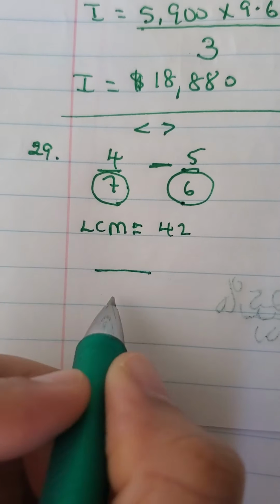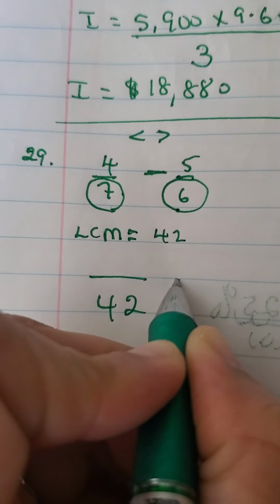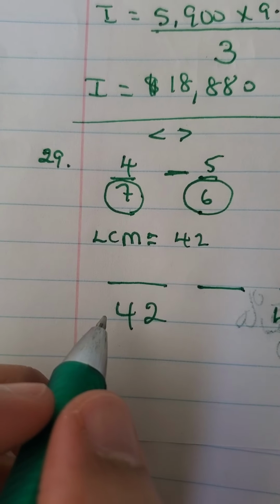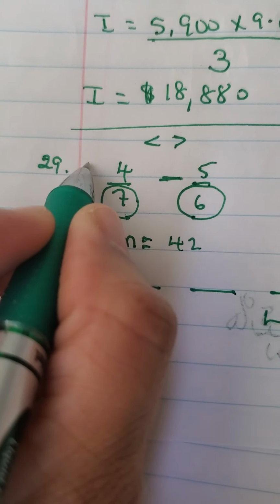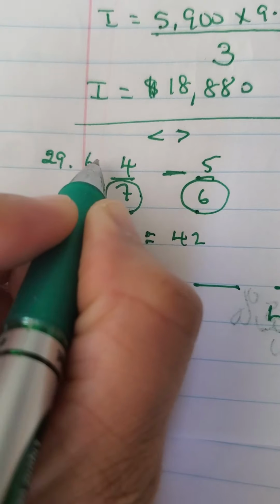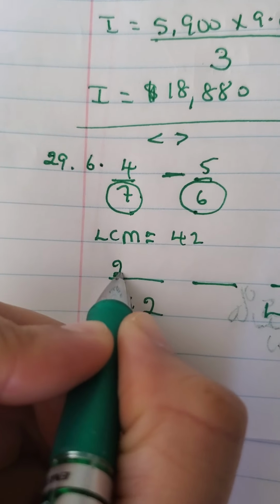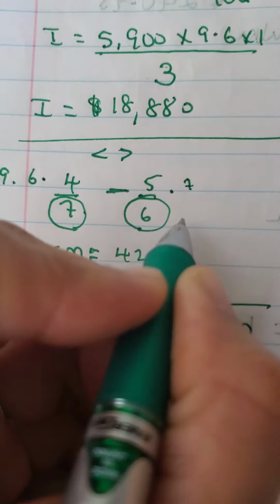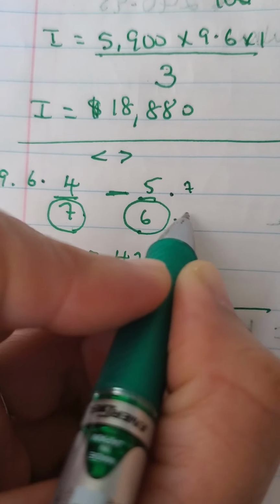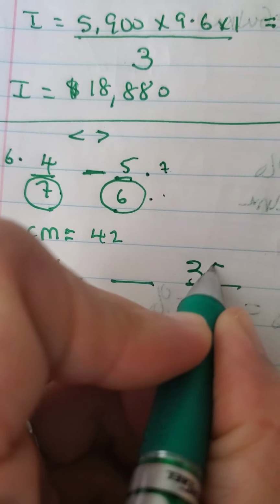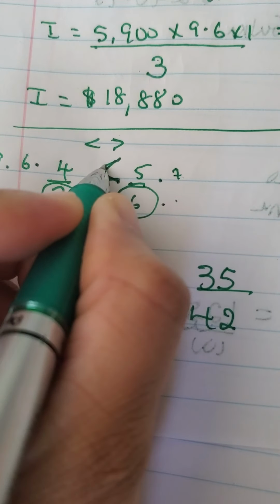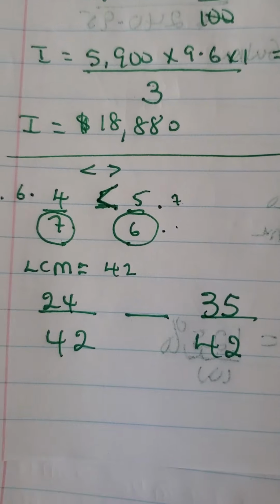So let's see what our equivalent fractions are with denominator 42. So 7 was changed by a factor of 6 to get 42. So times the numerator, we get 24. And 6 was changed by a factor of 7 to get 42. So of course we times that by the numerator, which is 35. So it looks like the fraction 5 over 6 is greater. Pac-Man eats the bigger number.